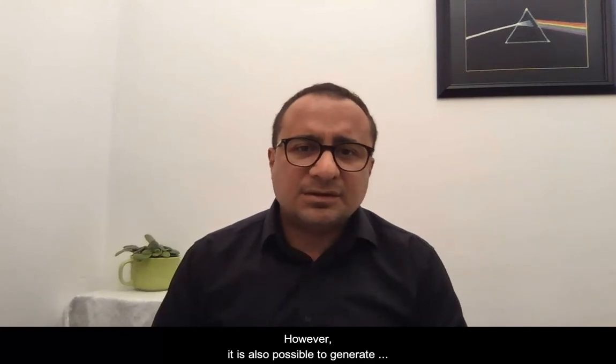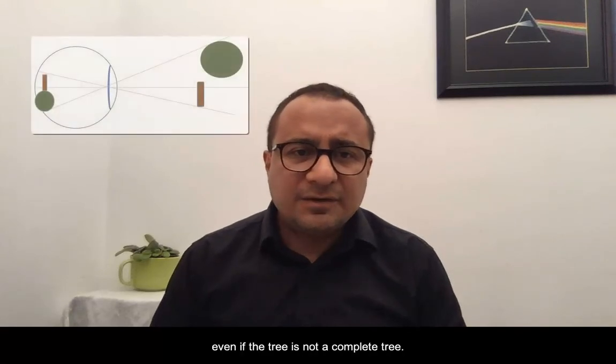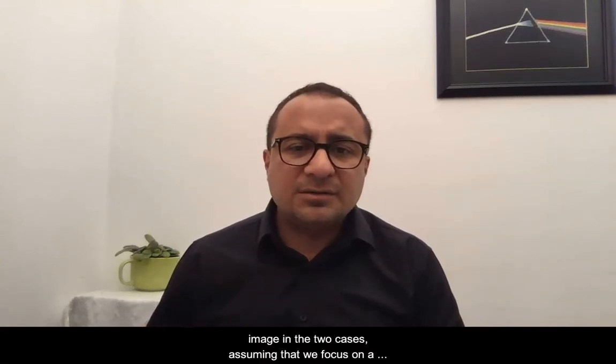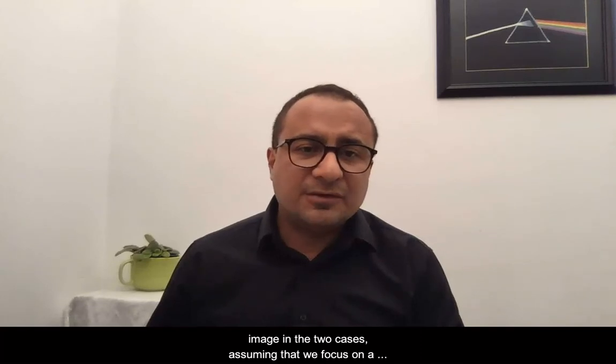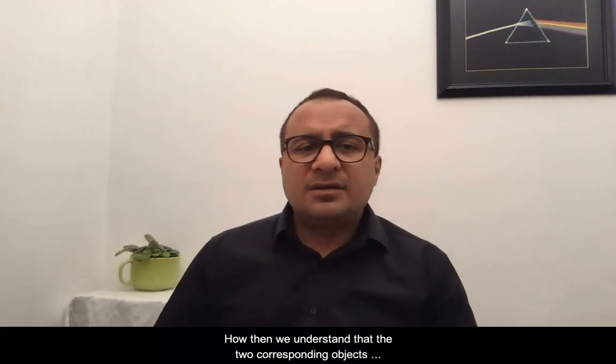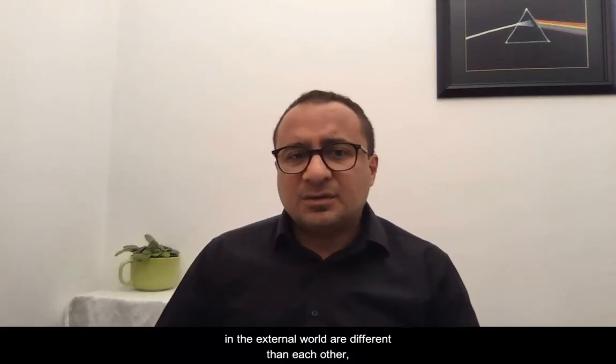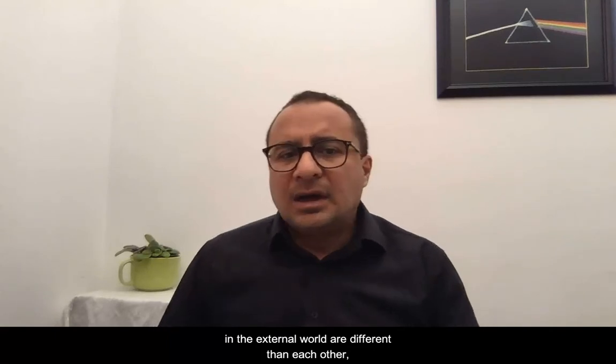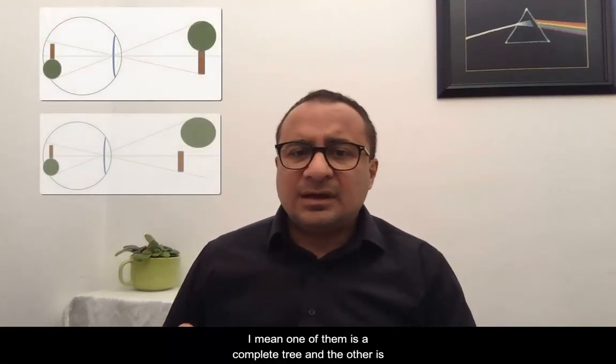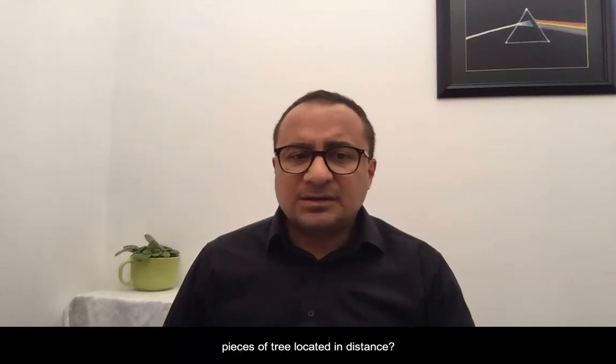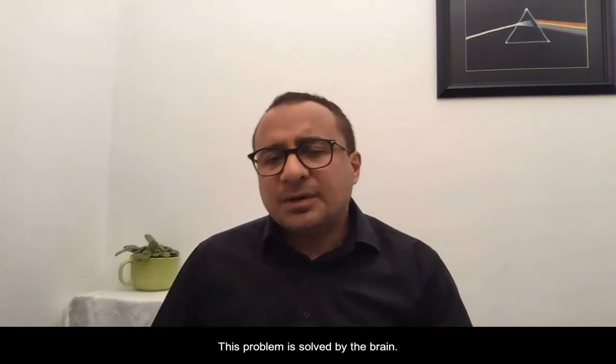However, it is also possible to generate the same projected image on the retina, even if the tree is not a complete tree. So the importance of the inverse problem is that the retinal image in the two cases, assuming that we focus on a single eye, is exactly the same. How then do we understand that the two corresponding objects in the external world are different from each other? I mean, one of them is a complete tree and the other is pieces of tree located at a distance. This problem is solved by the brain.